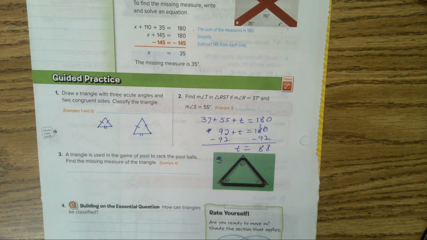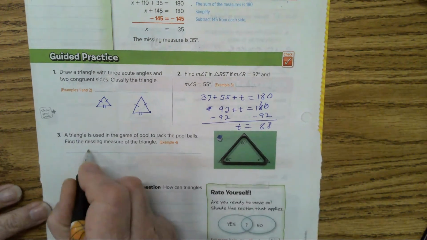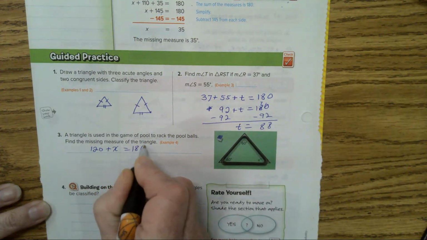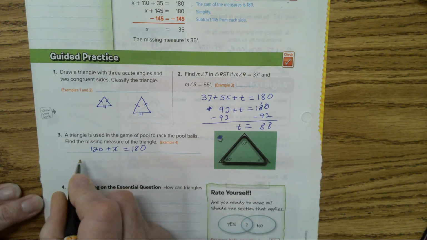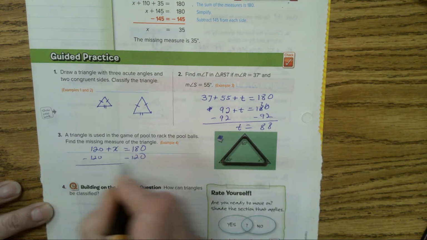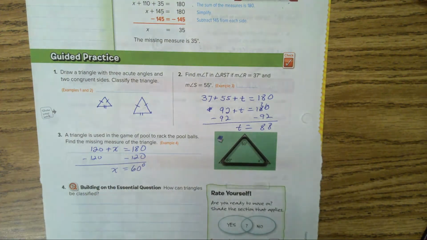Okay, good. Now for the third one, a triangle is used in the game of pool to rack the pool balls. Find the missing measure of the triangle. Well, you have 120 plus x equals 180, and I believe you're right. This is an equilateral triangle, isn't it? Otherwise, they would not fit in there correctly. The answer is 60 degrees.